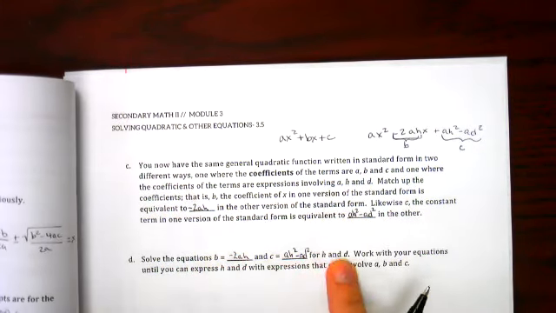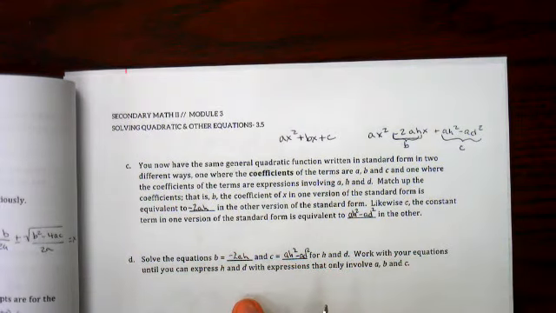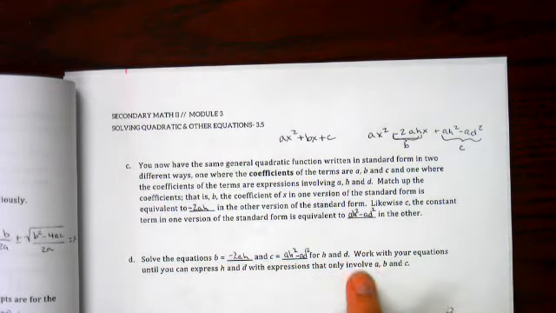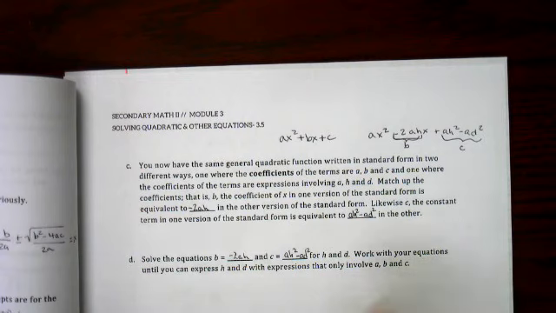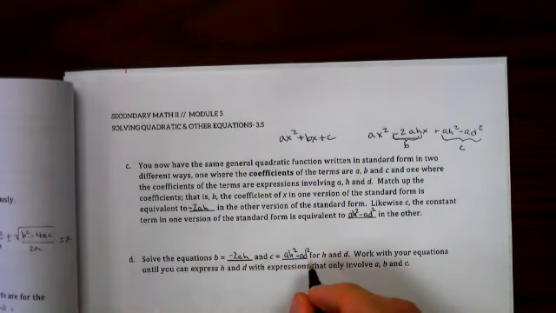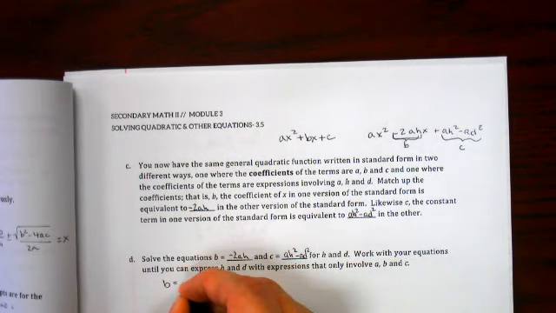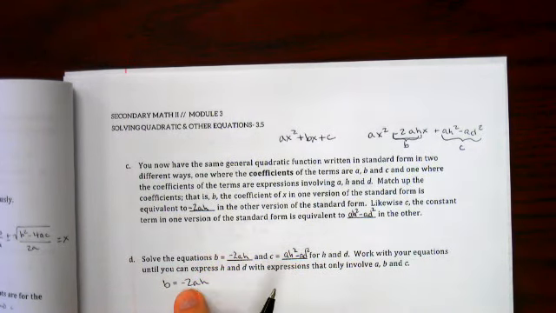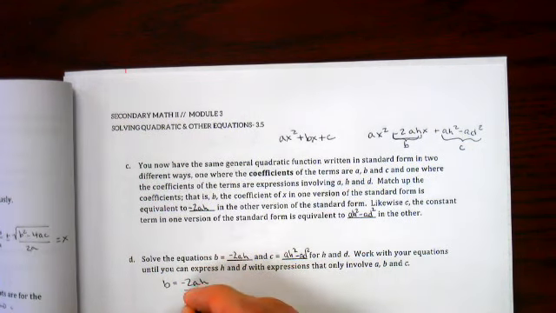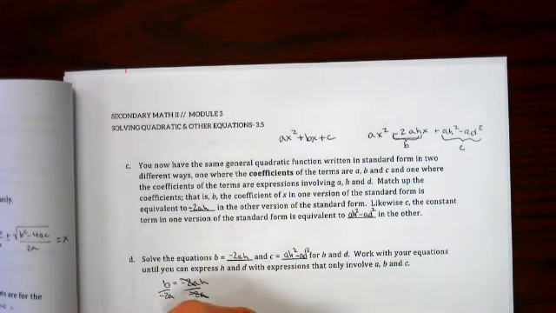For h and d, work with your equations until you can express h and d with expressions that only involve a, b, and c. So we're going to solve these two equations for h and for d. So we'll start by solving this equation for h. All we need to do is divide by negative 2 and a on both sides. This divides out here, and you get that h equals negative b over 2a.